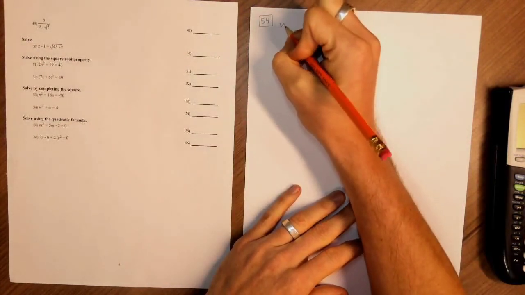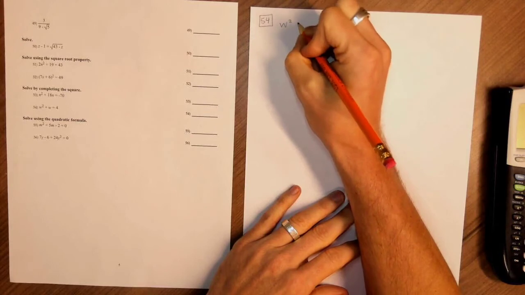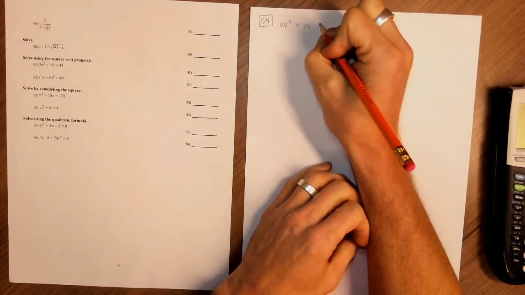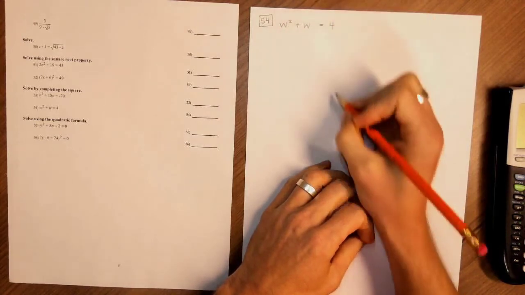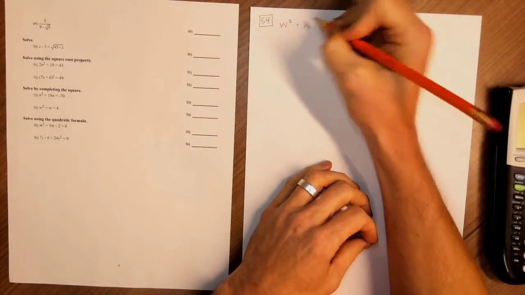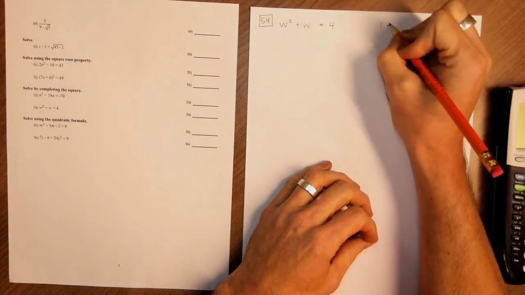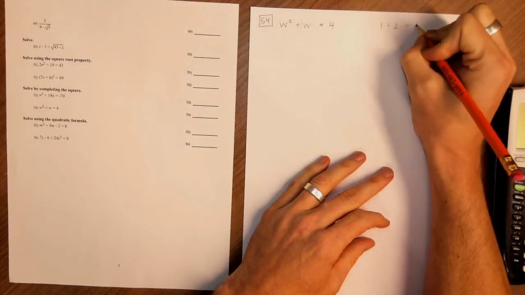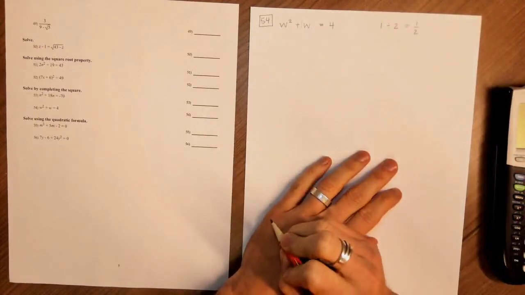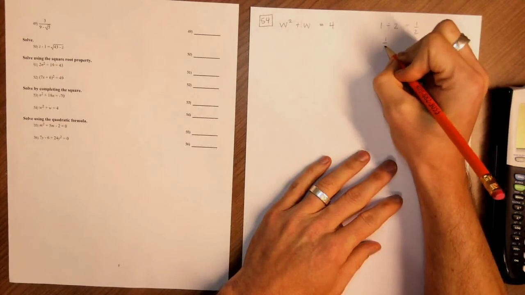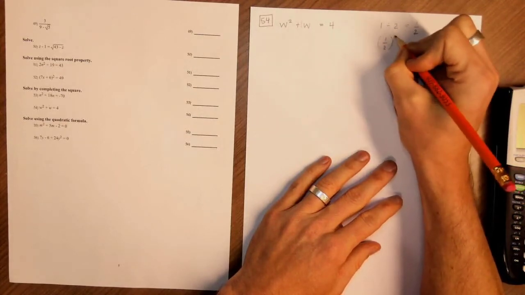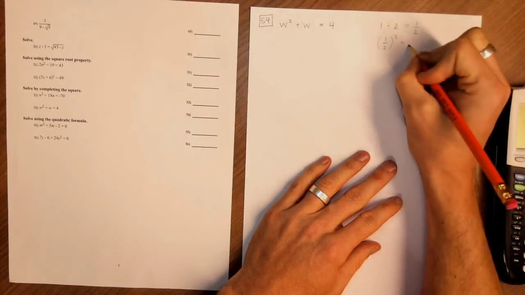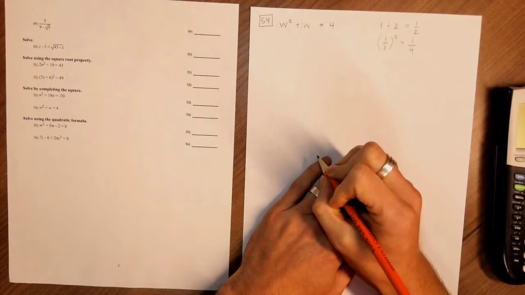All right, we've got w squared plus w equals 4. Well, there's a 1 in front of here, so we're doing 1 divided by 2. That's going to equal just 1/2. And then we're going to take our 1/2 and square it. Well, 1 times 1 is 1, and 2 times 2 is 4. So that's what we're adding to both sides.